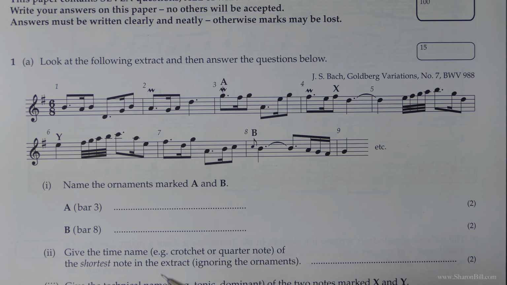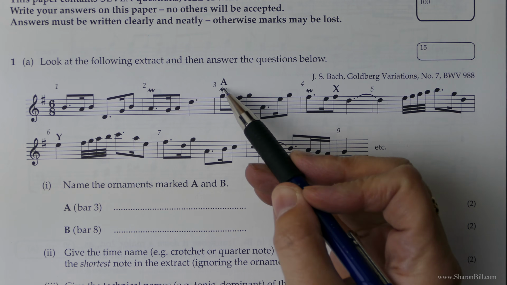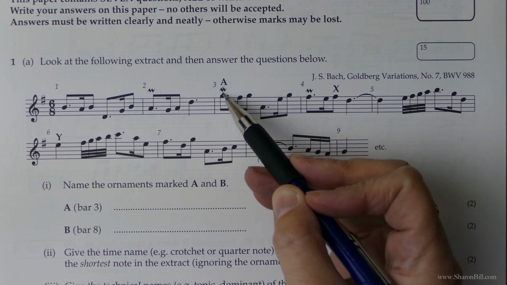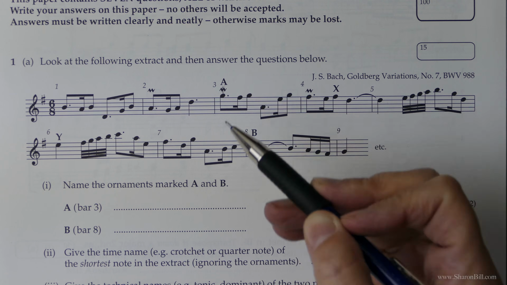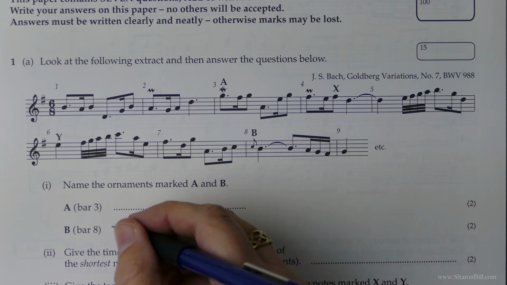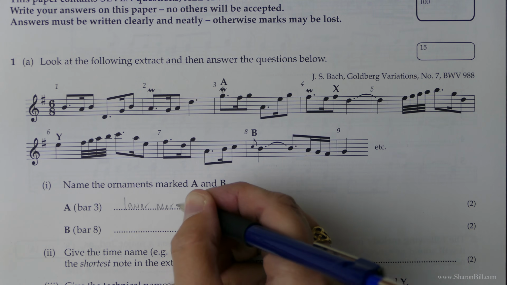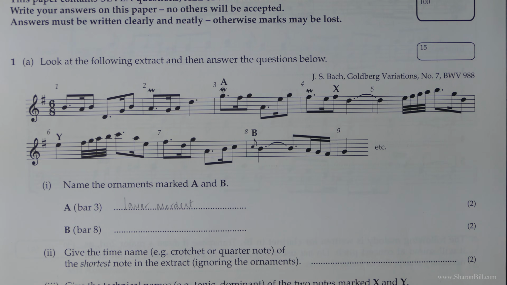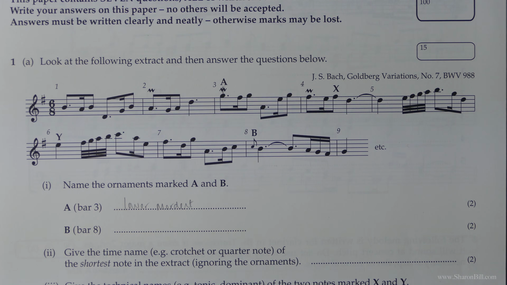So first of all, we need to name the ornament in bar 3. A, here we go, and this is a lower mordant. That line here tells us that it's a lower mordant. Without the line, it's an upper mordant. So this is a lower mordant. And if you remember, that's just a quick rapid alternation down and then back to the given note again.